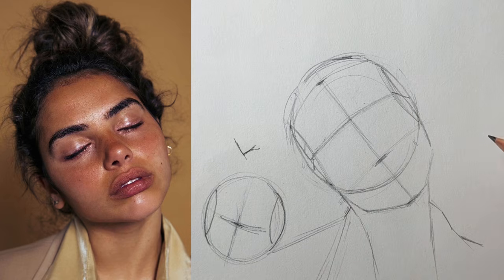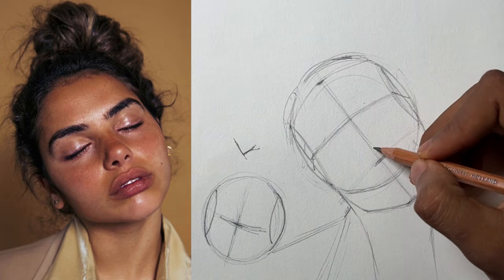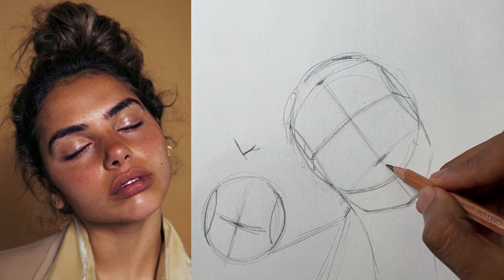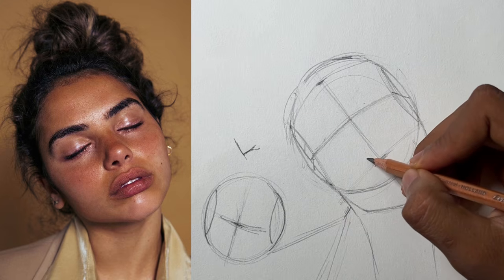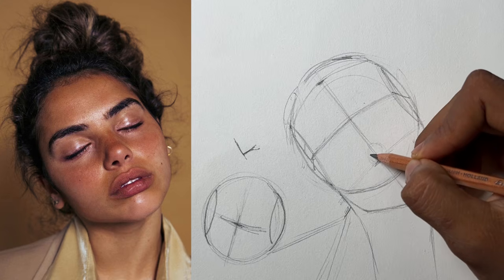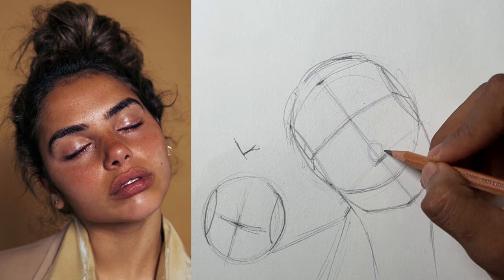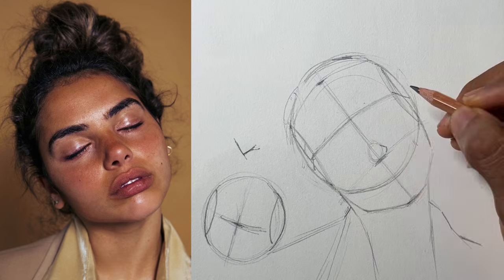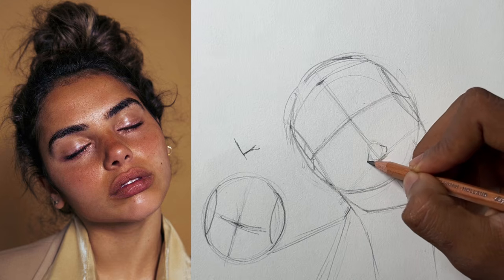Okay, all right, so now it's time to add the features. We're gonna start with the nose. We're gonna put the nose, the mouth, the eyes, and so on. So I'm gonna start with the nose. So I'll draw a circle. Okay, then I'll add the wings like this, the other wing.